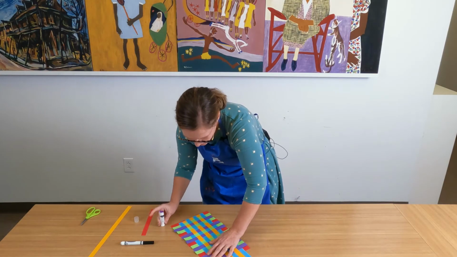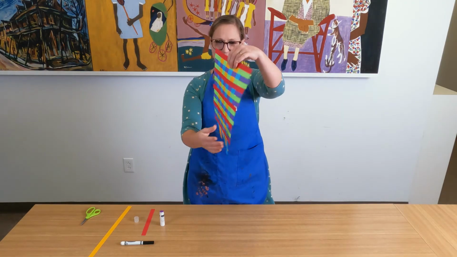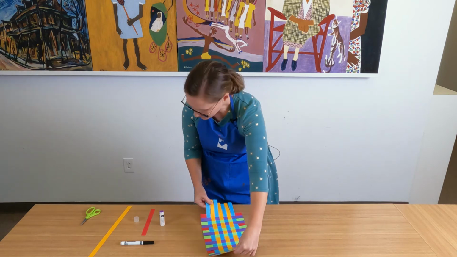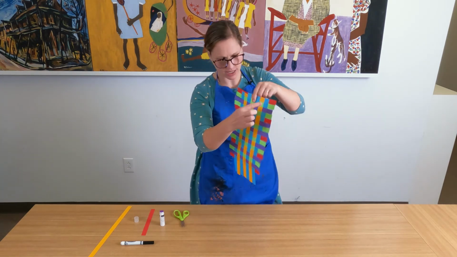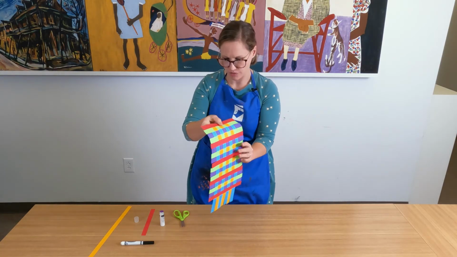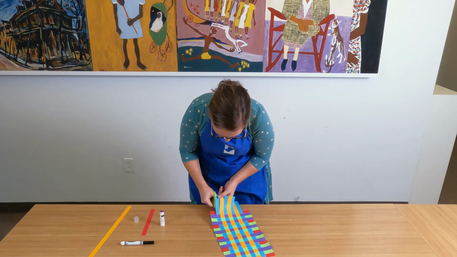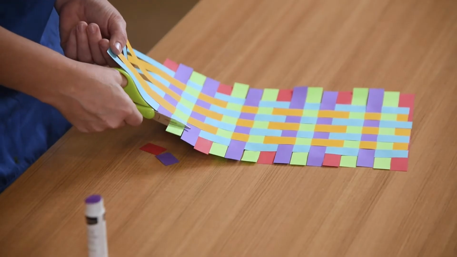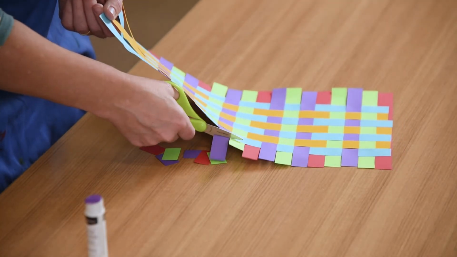Okay, so your weaving should now be all glued together. I'm going to use my scissors to trim off all these edges that are hanging over. So I'm just going to gently trim them. Kind of go nice and slow. You don't want to accidentally cut away a part that you wanted to keep.